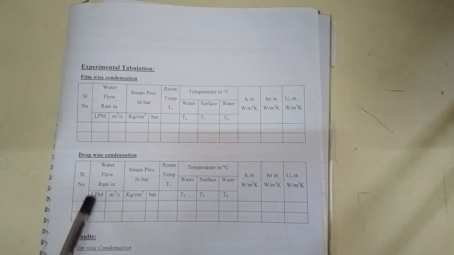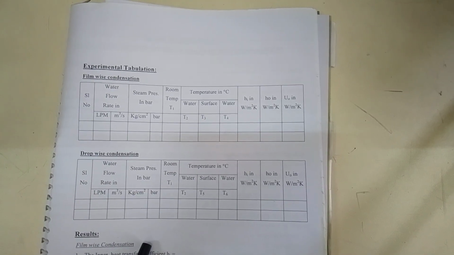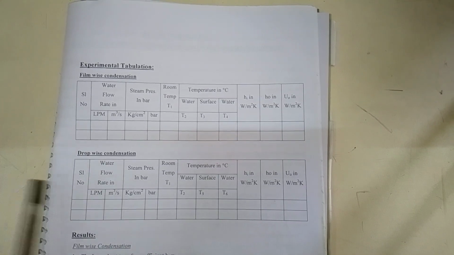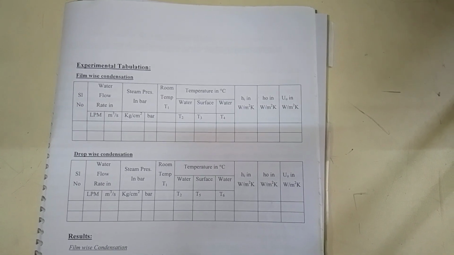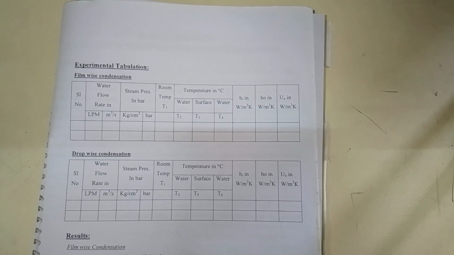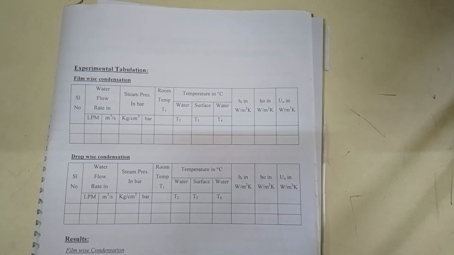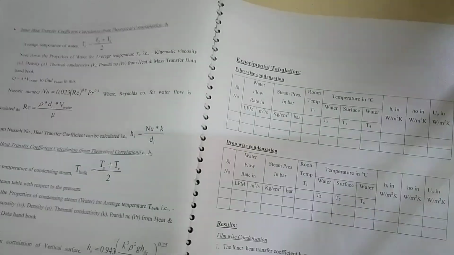So here also we are going to note down the water flow rate and the steam pressure, and the temperature on the surface and the temperature at the outlet. Then we are going to calculate the same thing: the inner heat transfer coefficient, the outer heat transfer coefficient and the overall heat transfer coefficient. Now let us look forward to the calculation, how we are going to calculate these things.